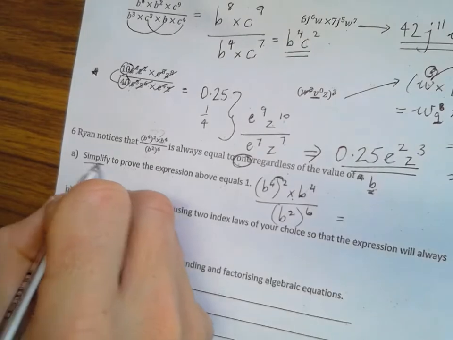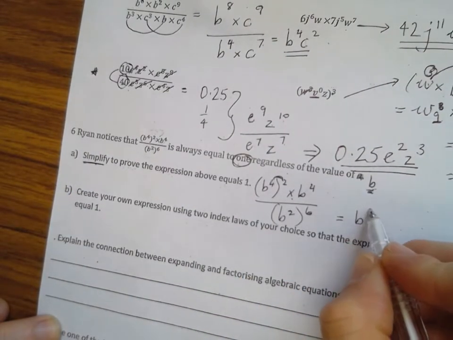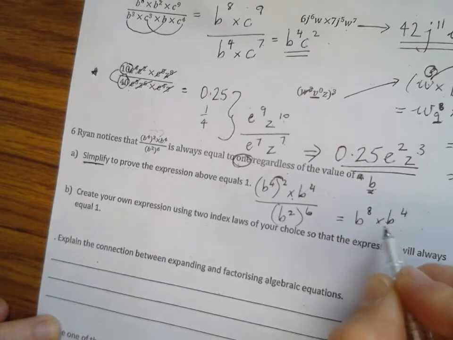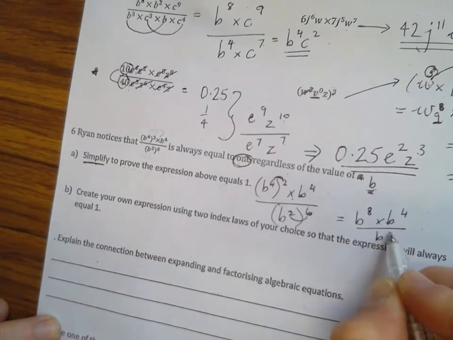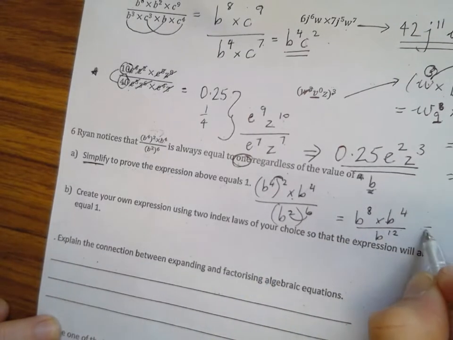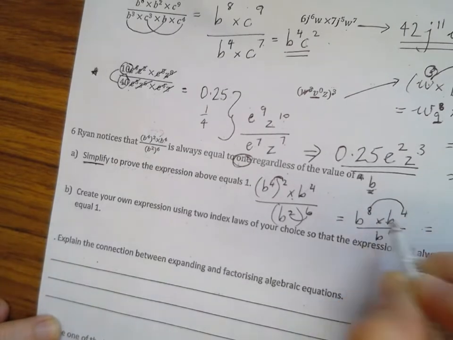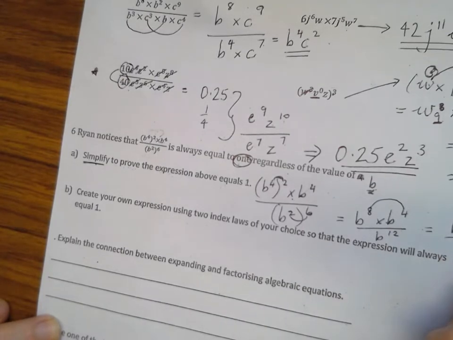It says to simplify it, to prove it. 4 times 2 is 8 because of index law 3, times b^4 over, 2 times 6 is b to the power of 12. Let's finish off our simplifying. 8 plus 4, index law 1. 8 plus 4 is 12 over b^12.